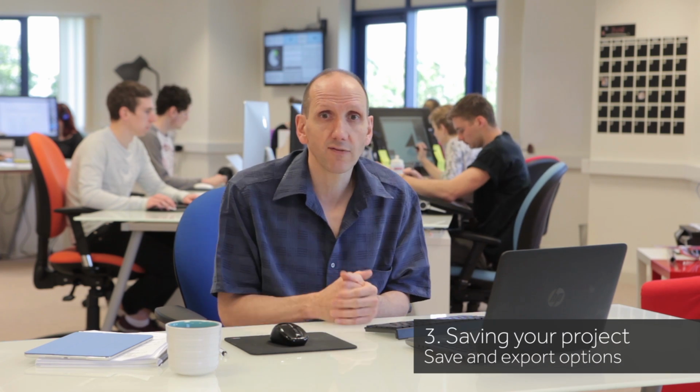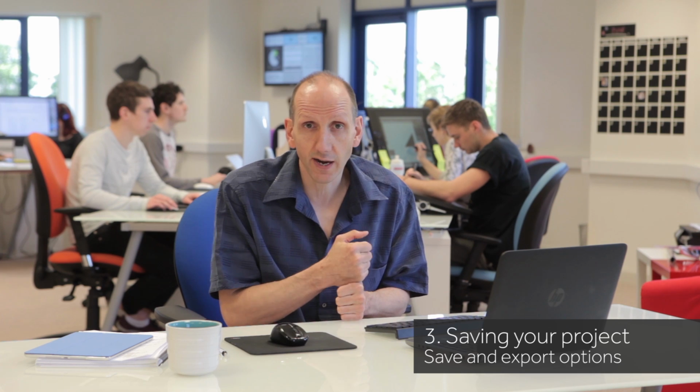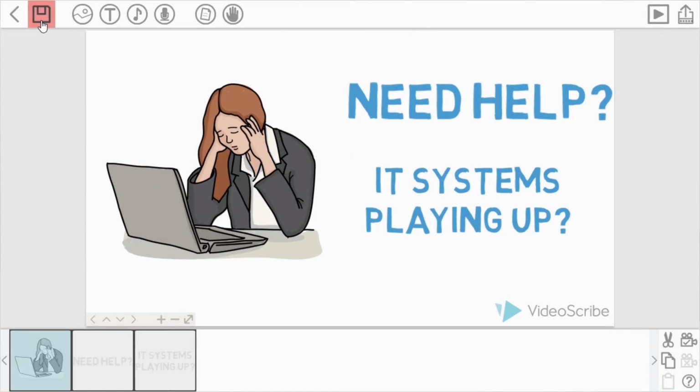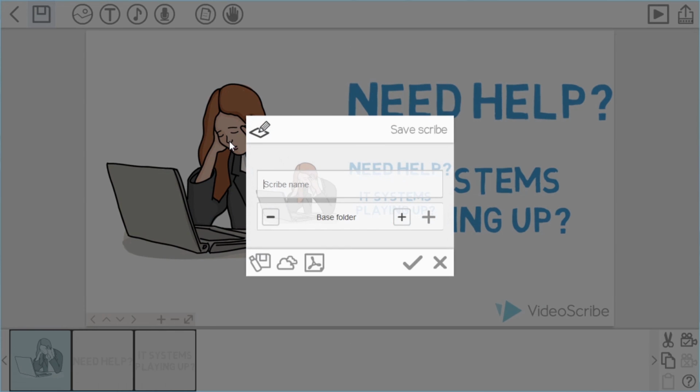So there's various different save options. You can save your project online or locally, and also you can export to a scribe file. So I'll show you how to do those. So the save button is up on the top left, and actually what I'm going to do first is quickly show you how you can take a snapshot.